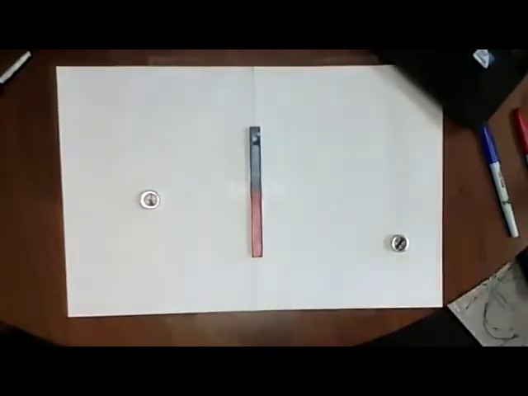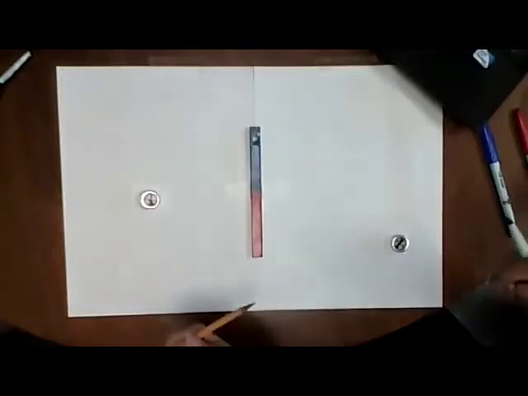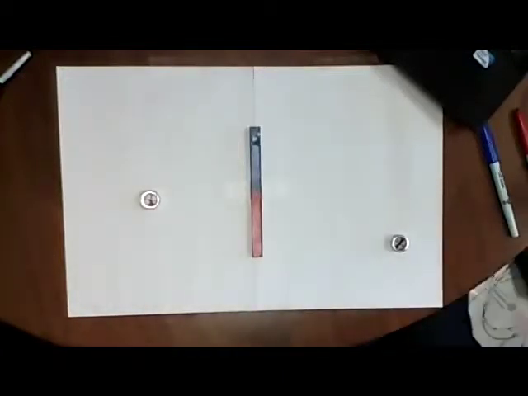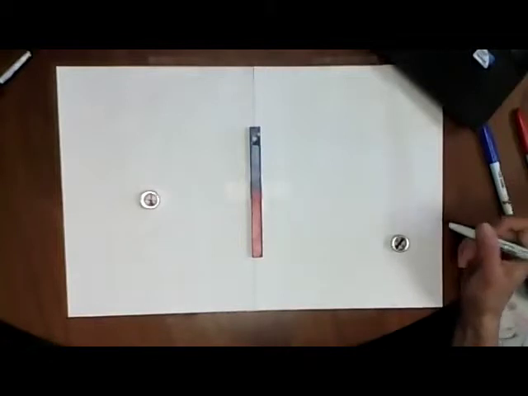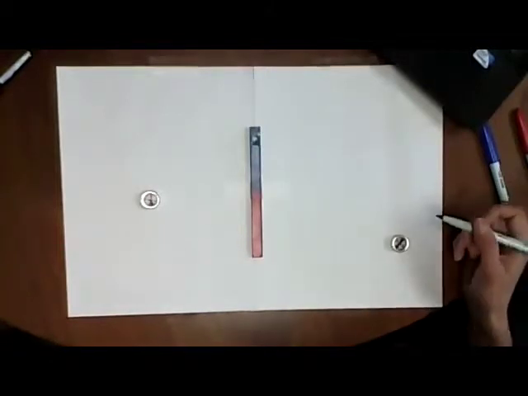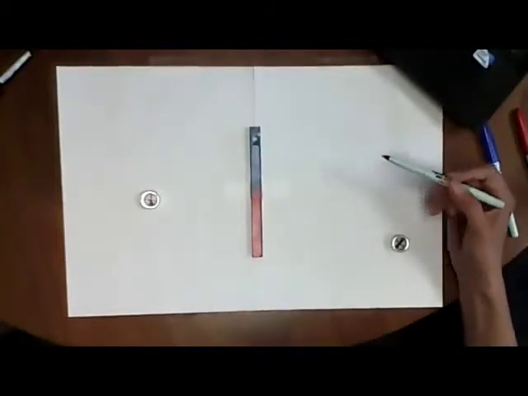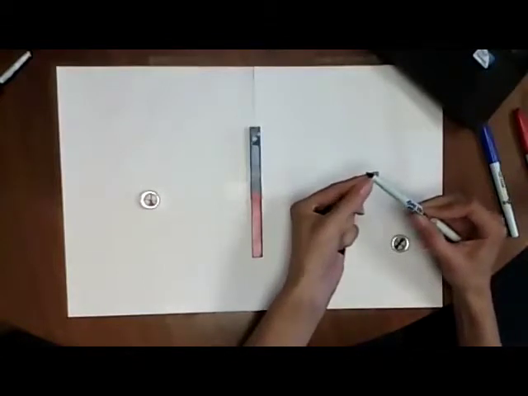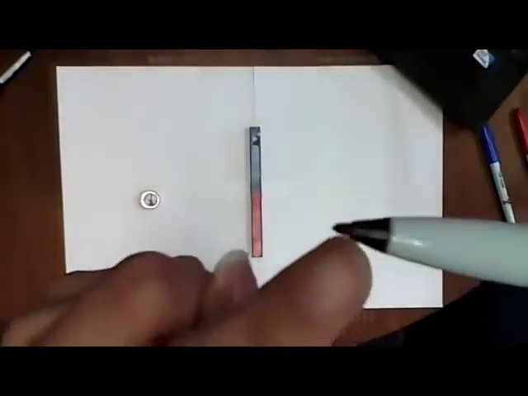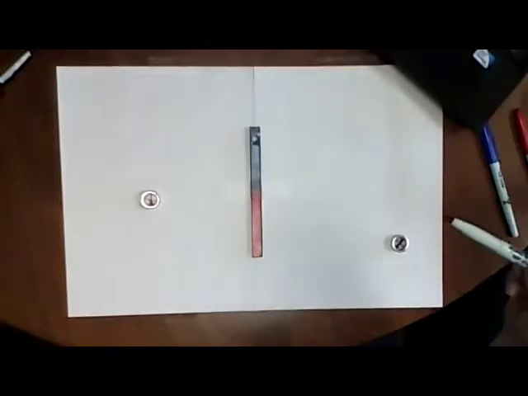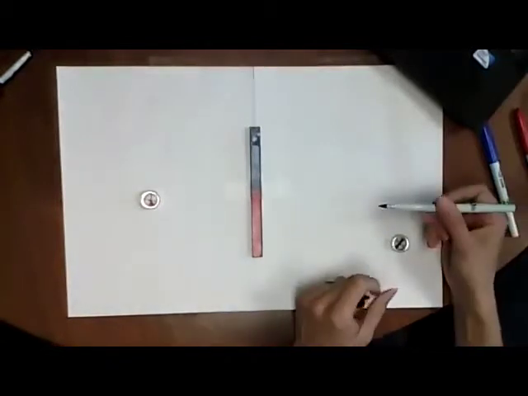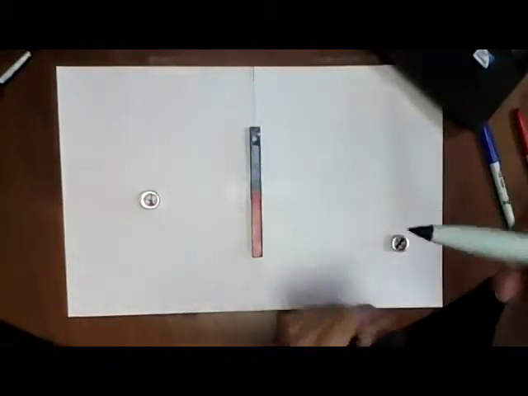Pencil. Also, it's best to use pencils for this or pens without any metal on them. When we were first doing this, we realized that teachers were using pens that had metal right on the edge here, and that was affecting the compass. So pencils are the best, but this pen has no metal on it, so I'm going to use it. Can you see that there?